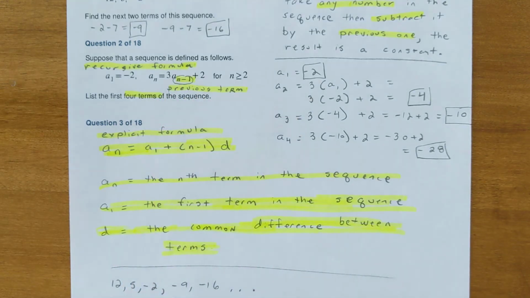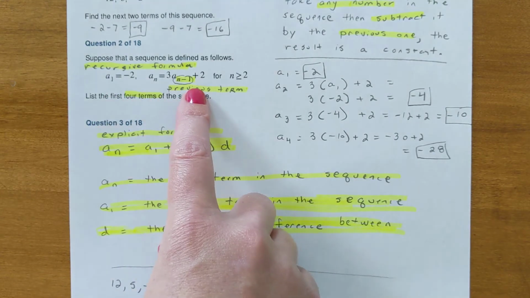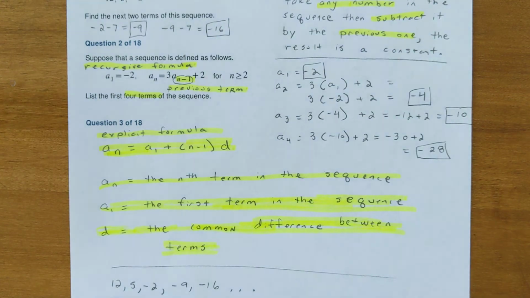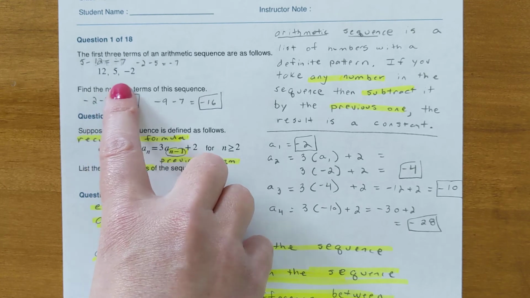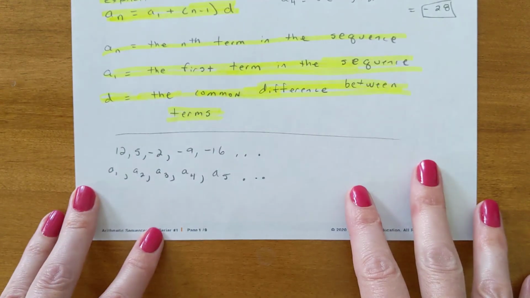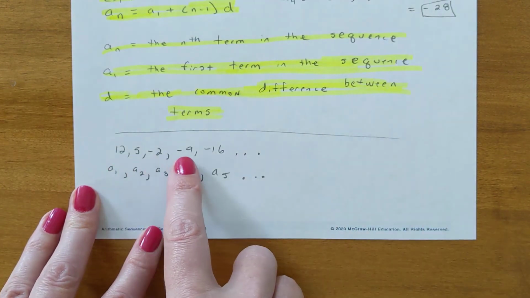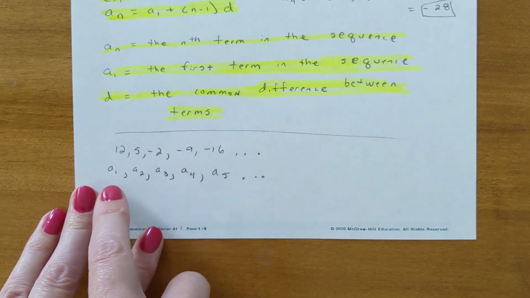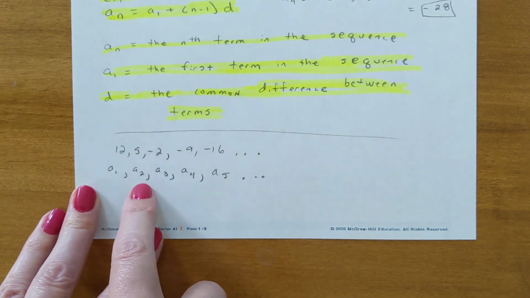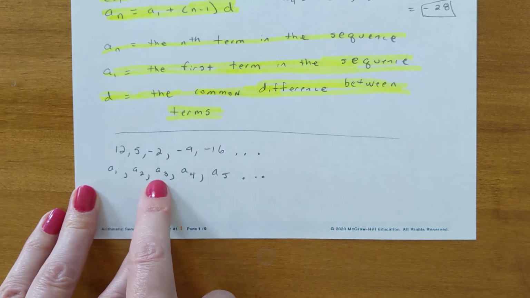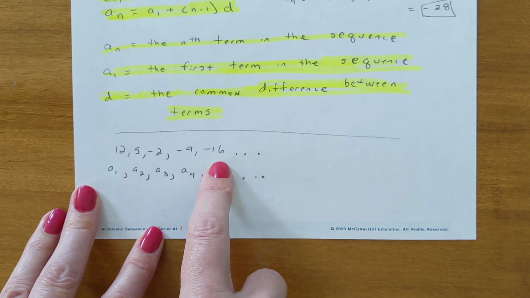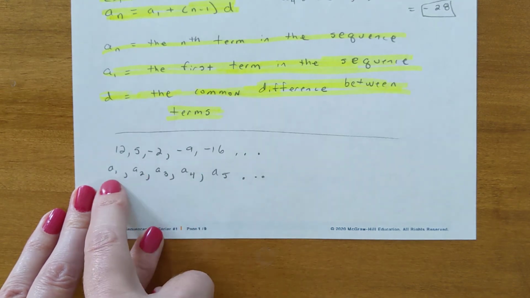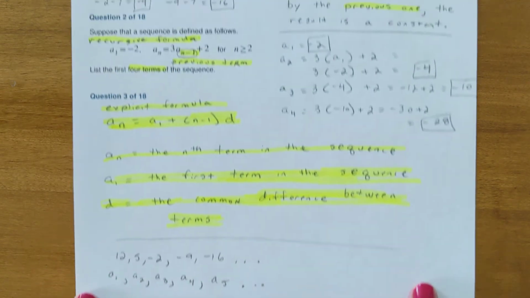All right, so going up to the top here, thinking about the whole thing from the top, because this is called a recursive formula, and it's very upsetting for a lot of people. So looking at that list we started with at the top, we had 12, 5, negative 2. So coming down here, 12, 5, negative 2, then we had negative 7, negative 16. So a of 1 is 12, a of 2, or the second one on the list, is 5, a of 3, a of 4, a of 5. So the fifth one in the sequence is negative 16. The first number in the sequence is 12.